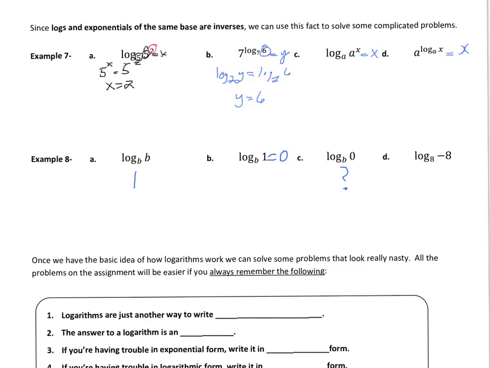Now, using that same logic, look at part D. So 8 to what power is negative 8? Undefined. Correct. Some people might say negative 1, but what's 8 to the negative 1 power? Not 8, that's 8 to the first power. What's 8 to the negative first? You can do 8 to the negative 1. That's 1 over 8, correct? 8 to the negative 1 equals 1 over 8 to the positive 1. But that being said, 8 to the negative 8 is undefined.